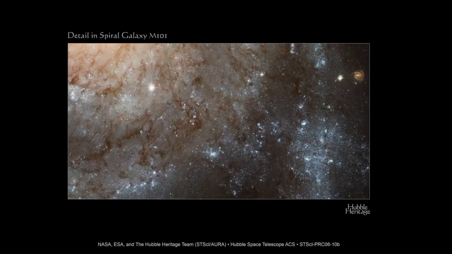And what's neat about this particular image is way off to the right, we see another galaxy. And that galaxy is extraordinarily distant compared to M101. So we're looking through the galaxy to an extremely distant galaxy, maybe 100 times further away. That's an amazing image right there.